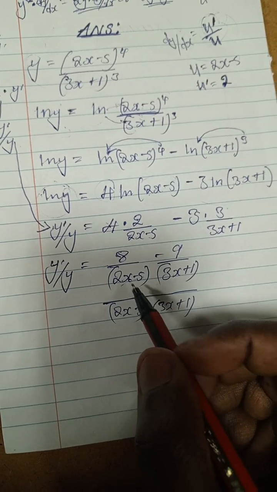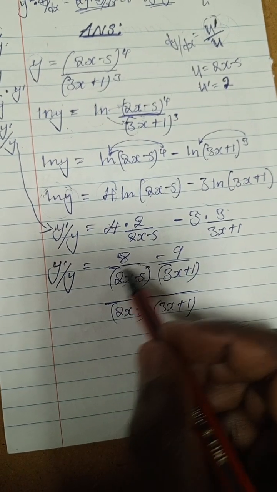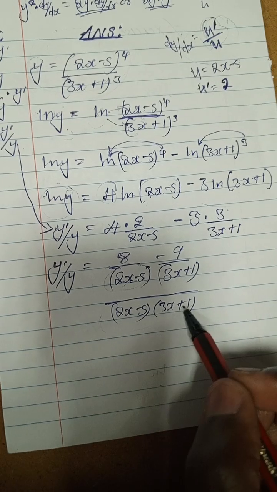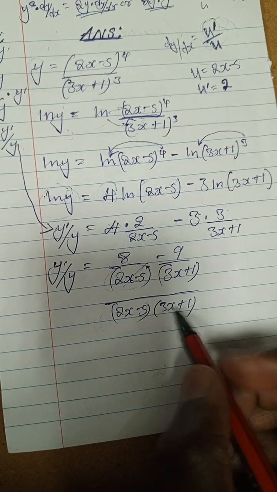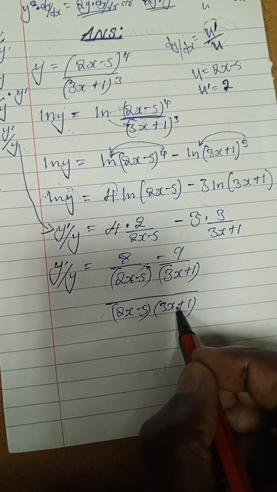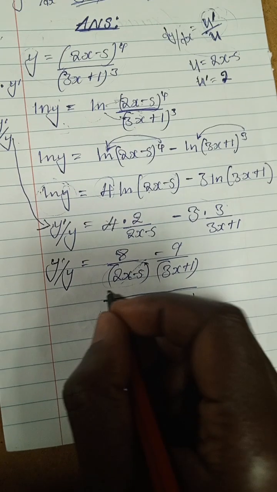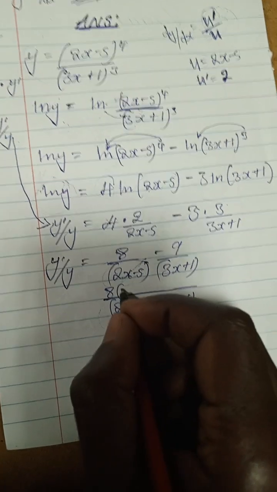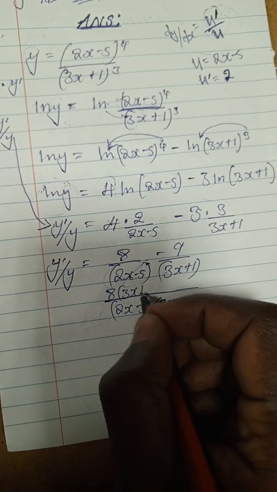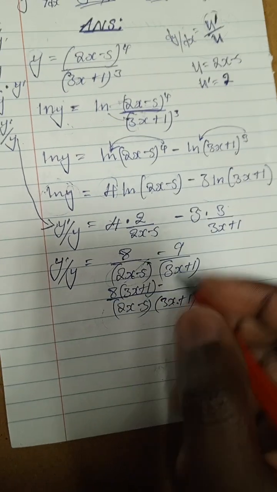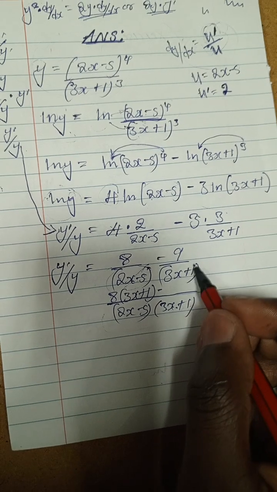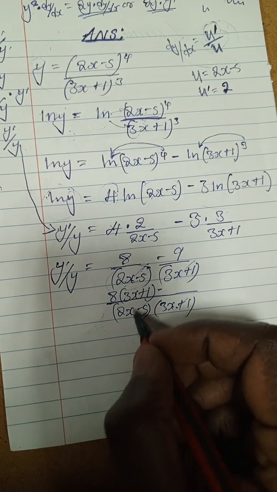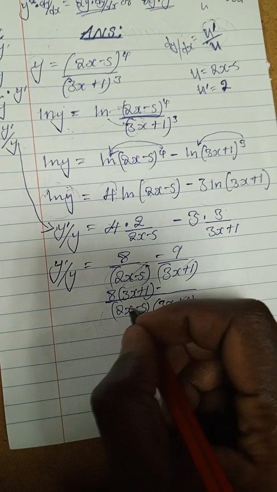So what we're going to do is multiply this into this, which simply means this and this will cancel, and we're going to remain with this times 8. So we're going to have 8 times 3x plus 1 minus, same applies to the other side, this and this will cancel, then we're remaining with this guy.